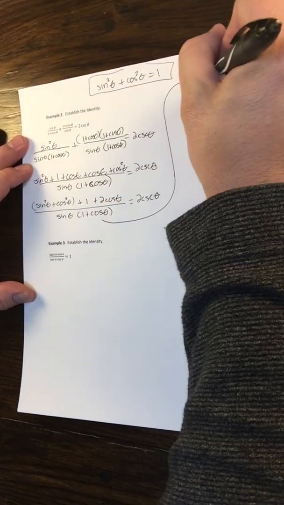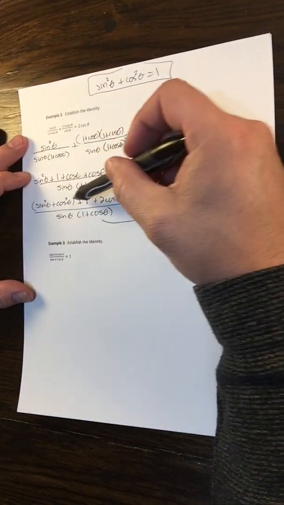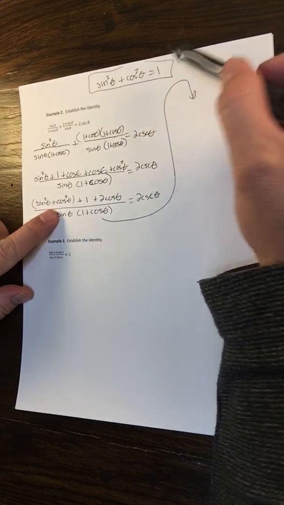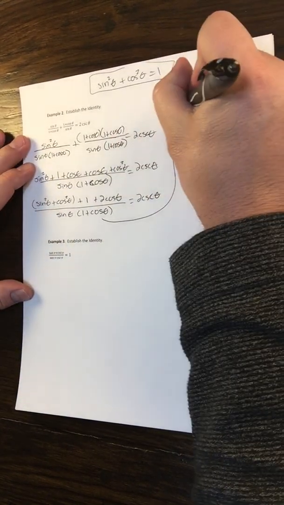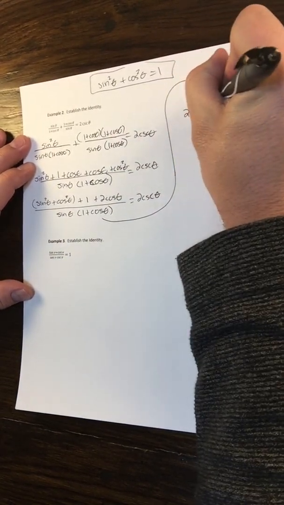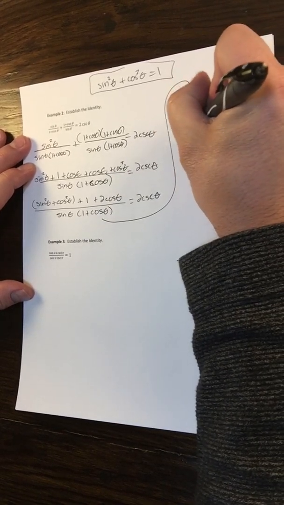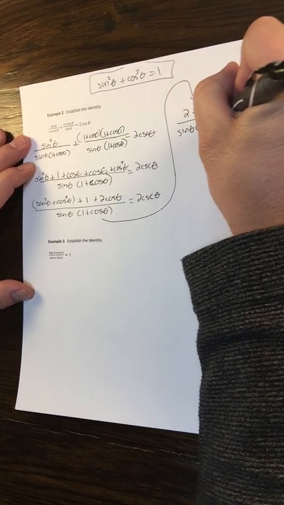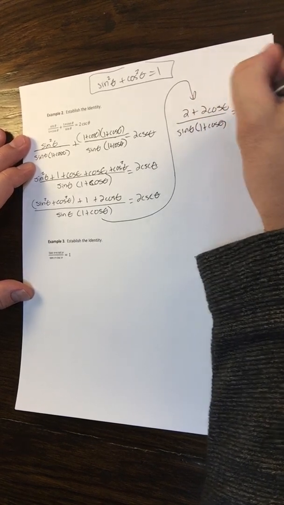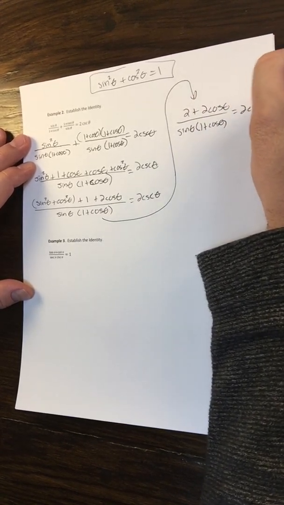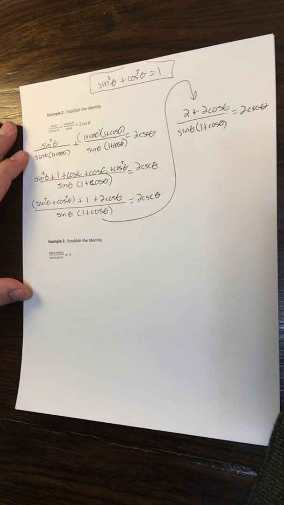Okay, so I'm going to do this again. I'm going to go up to the top. That is 1, and this is 1. Hopefully you guys see that. That's 1, and this is 1. So I'm going to write 2 plus 2 cosine theta over sine of theta times 1 plus the cosine of theta is equal to 2 cosecant theta. Now that I'm here, I bet some of you are starting to see it.